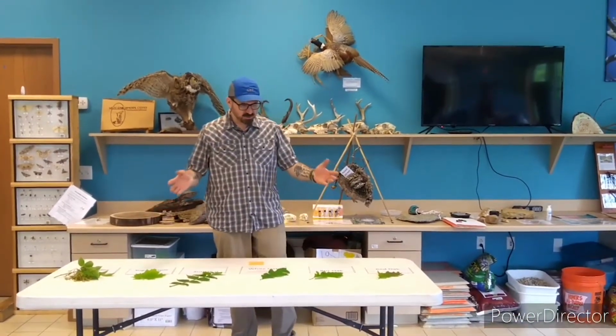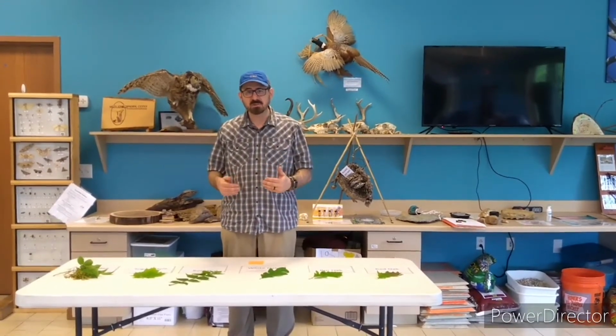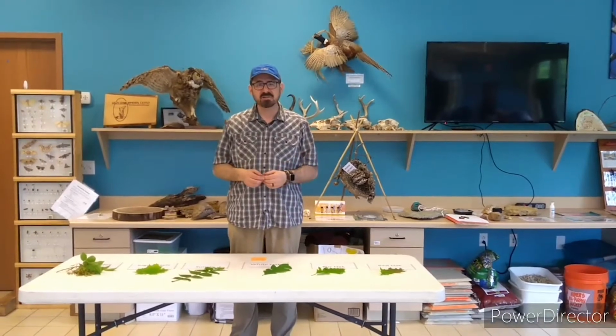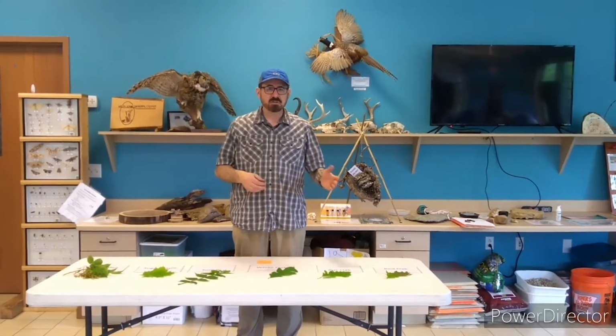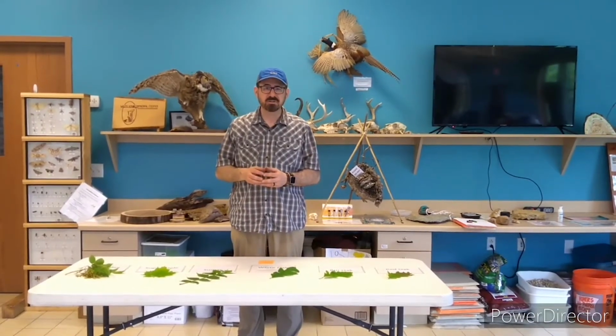All right, so here's what we're going to do. I'm going to show you a bunch of leaves, and I'm going to help you find a way to easily identify the difference between three different types of oaks and some other common trees that you will find in forests.